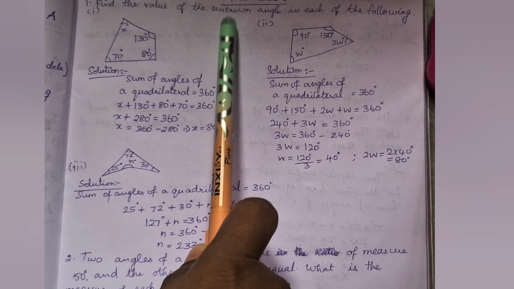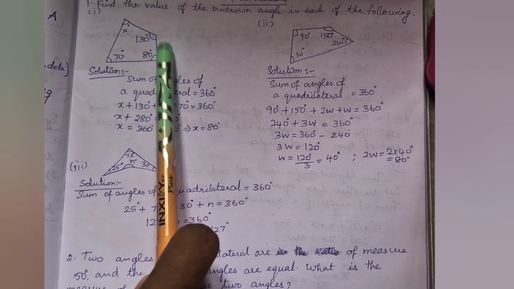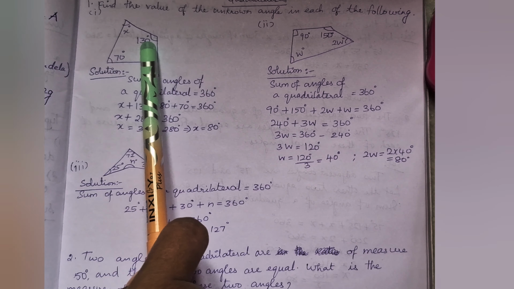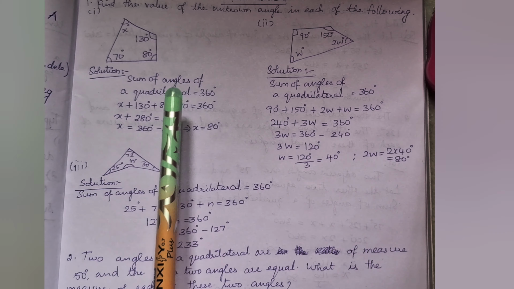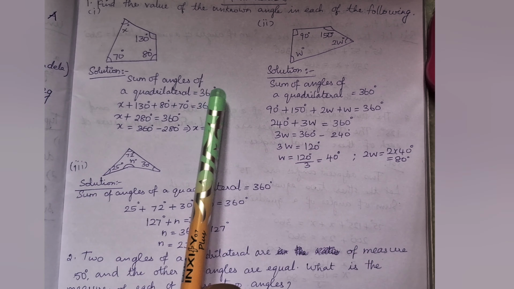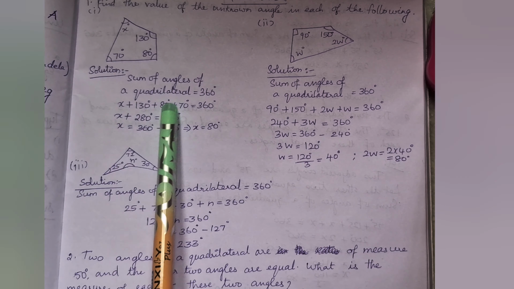Quadrilaterals: find the value of the unknown angle in each of the following. This is a quadrilateral. You have 4 angles in this: x, 130, 80 and 70. In a quadrilateral, the sum of the angles is equal to 360 degrees. So you should add all these 4 angles and equate to 360 degrees.